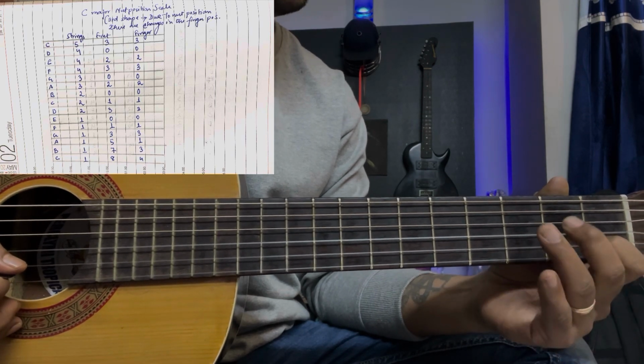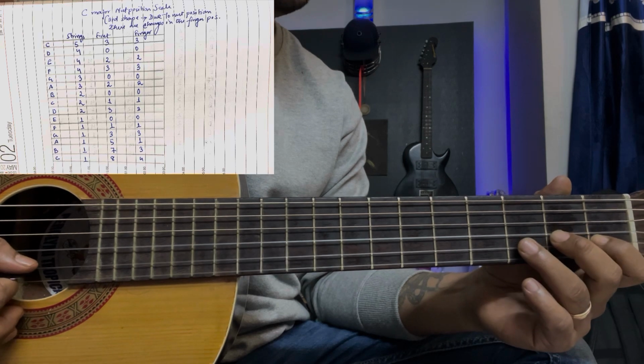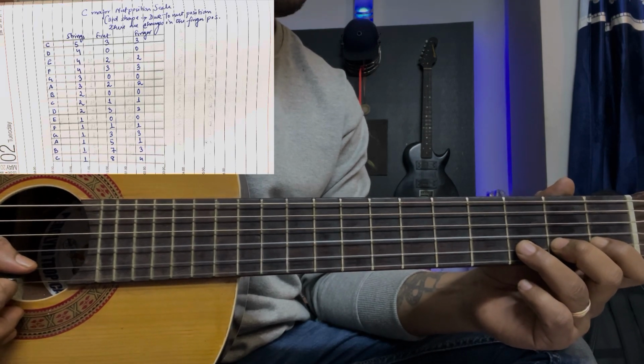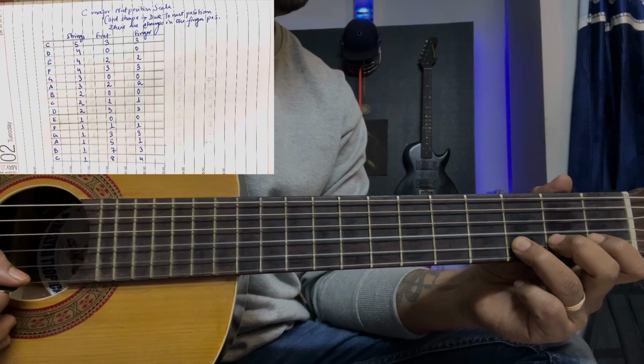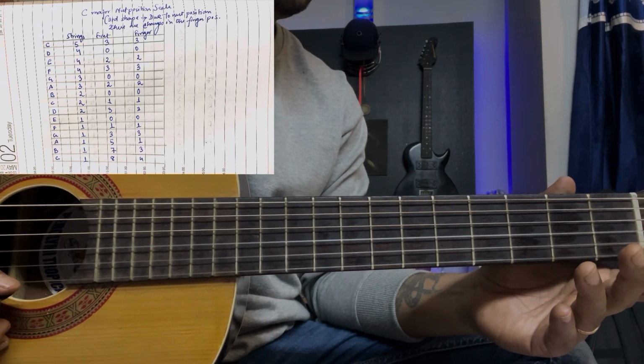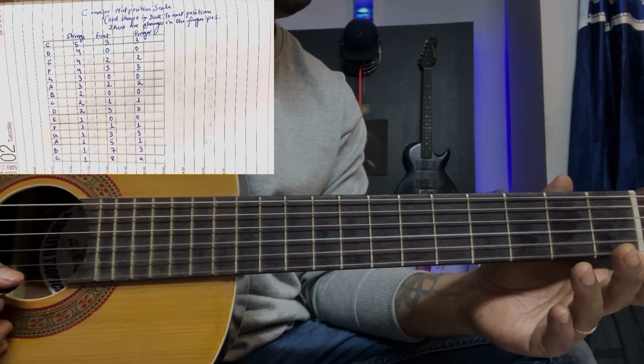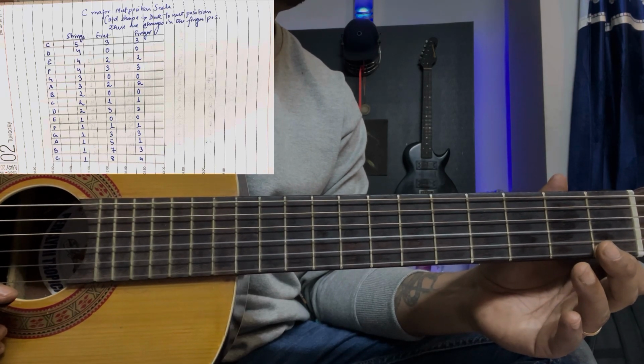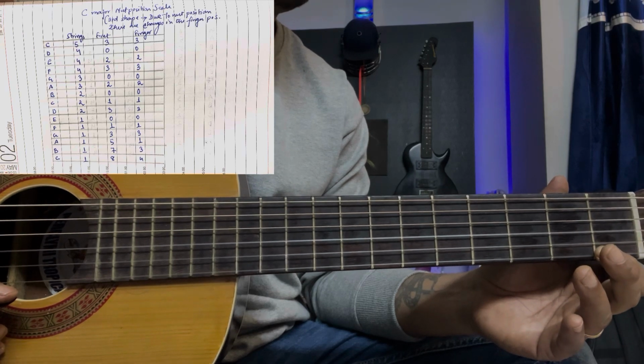Then again we have the D note, which is the second string, third fret, third finger. We have the E note as first string, 0 fret, 0 finger, that is, it is played open. Then we have the F note, which is first string, first fret, first finger.